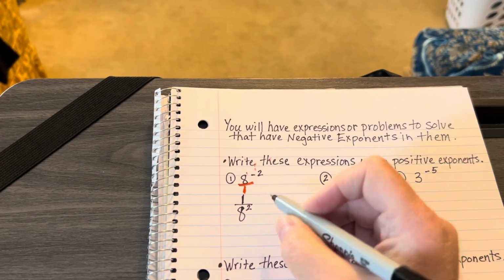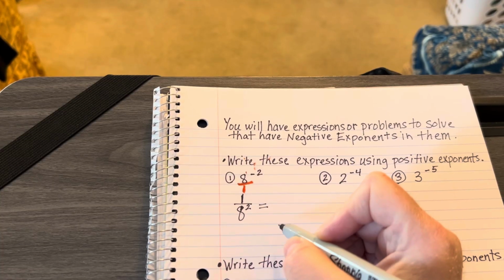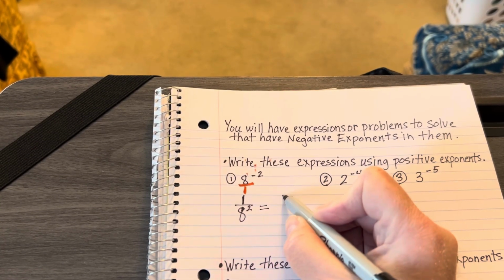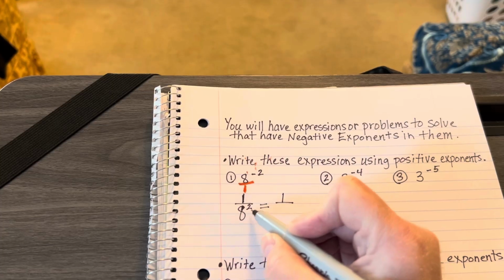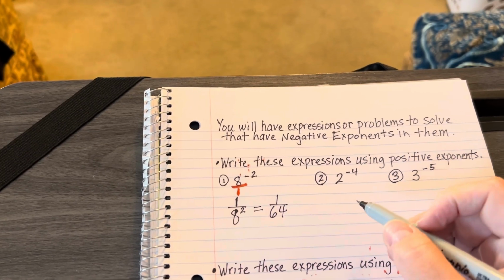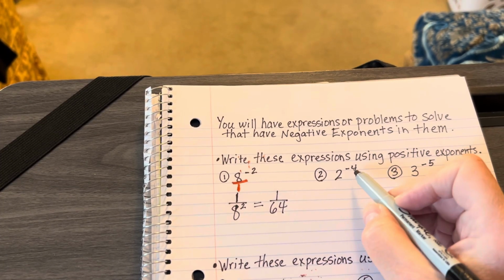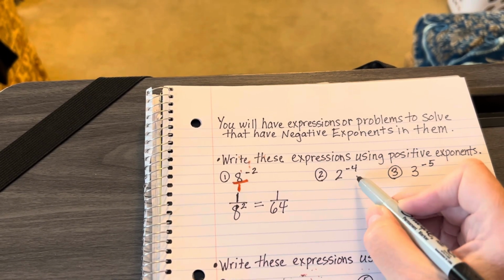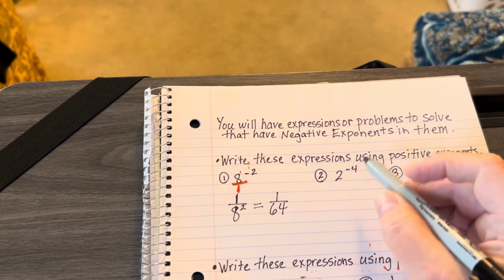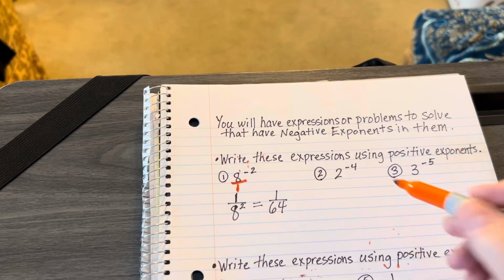Okay? Now, depending on your teacher, they may want you to go a step further. I don't know if they do right now or not. But 1 over 8 to the second power is equal to 1 over 8 times 8, which is 64. Okay. The next example, again, we have a base and we want to recognize, oh, look at this, here's a negative exponent. So we have to use the negative exponent property.